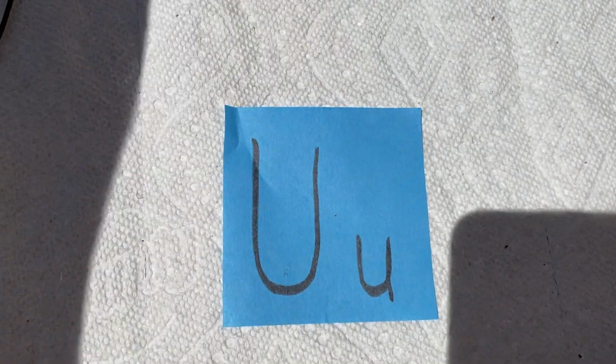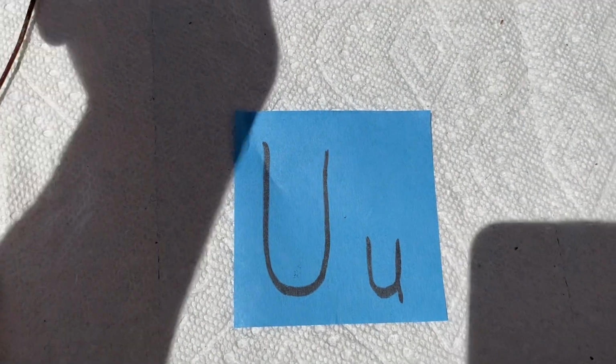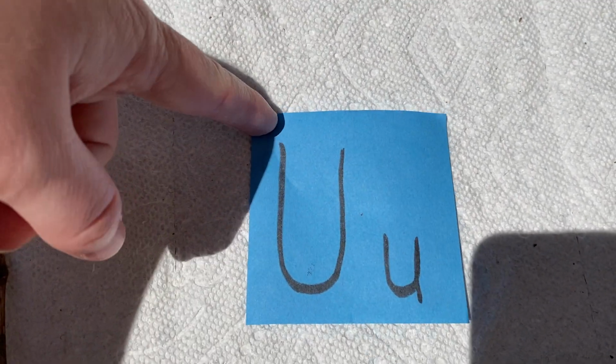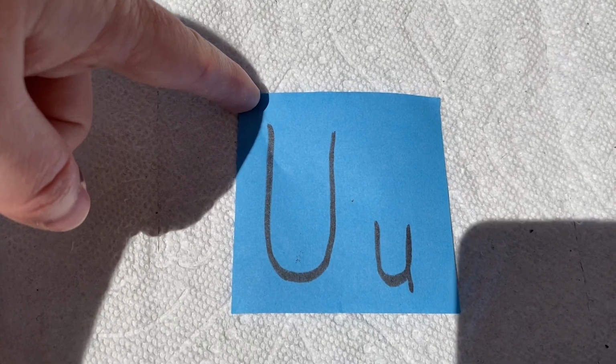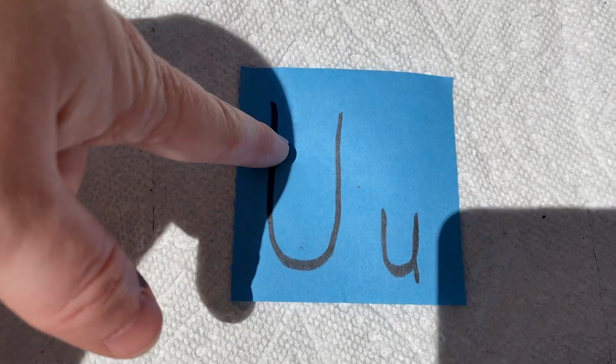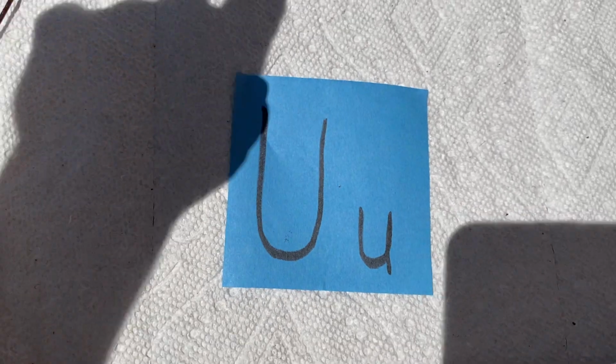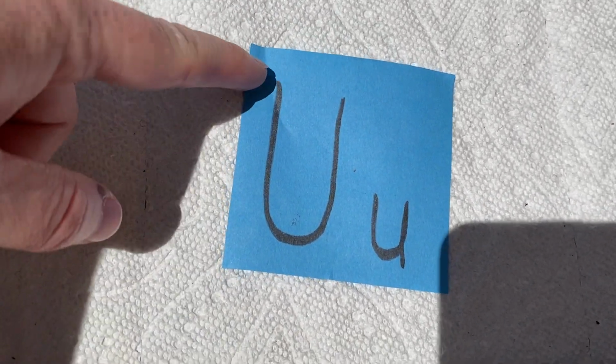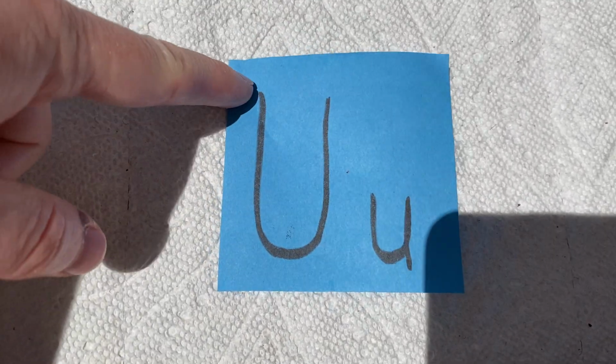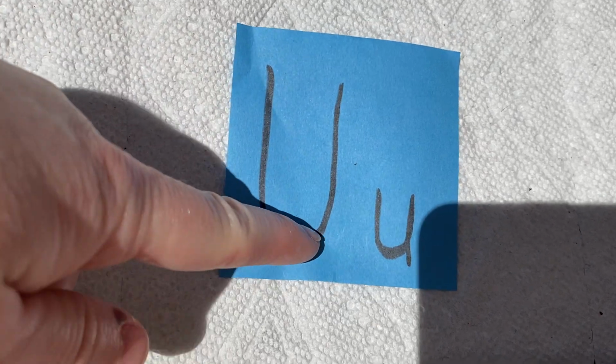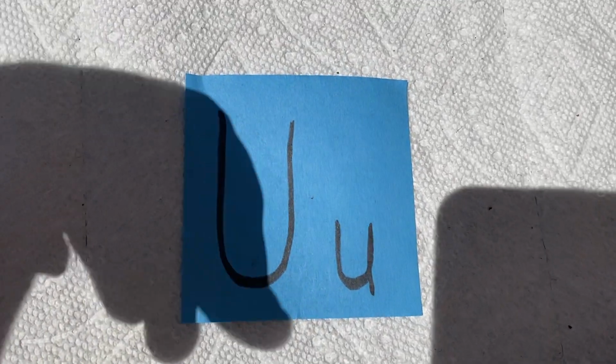Our next letter is a U. U's I think are funny because it reminds me of a big, like a water slide or something fun where you go down and it curves and back up again. Or it kind of could be like a roller coaster. If you've ever been on a roller coaster and it goes down and it curves and curves back up.